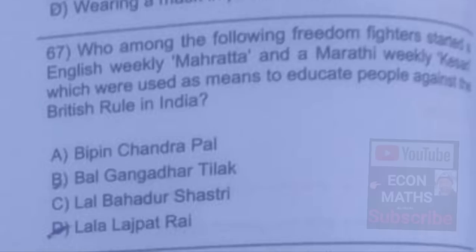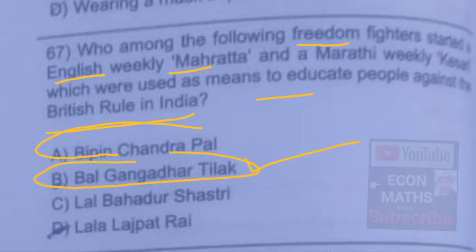Next question is, who among the following freedom fighters started an English weekly Maratha and a Marathi weekly Kesari, which were used as means to educate people against the British rule in India? The correct option to this question should be Lokmanya Bipin Chandrapal. Lokmanya Bal Gangadhar Tilak. That is, this option B is the correct option.